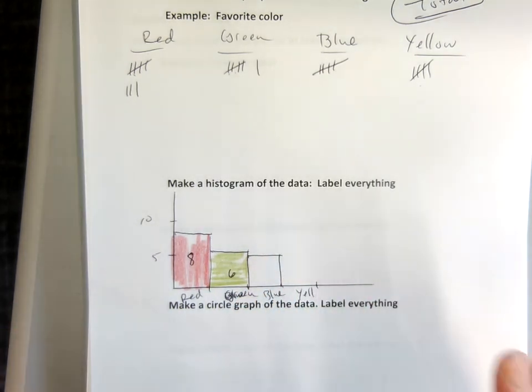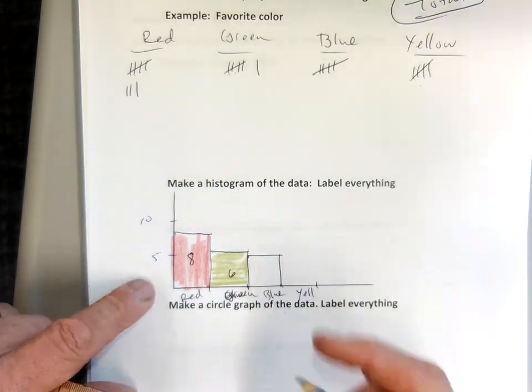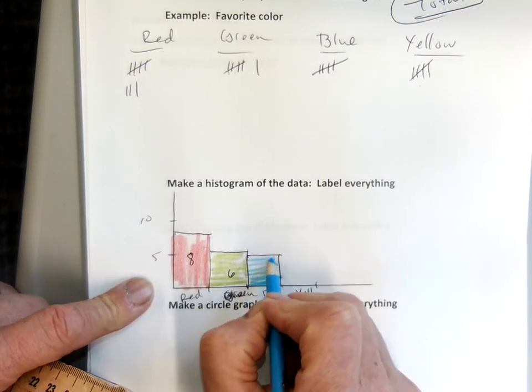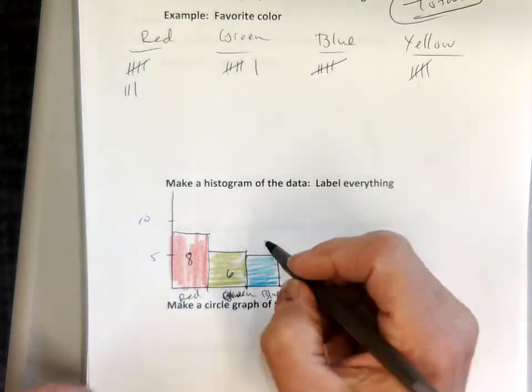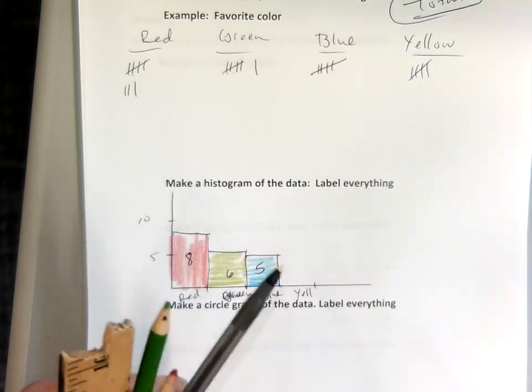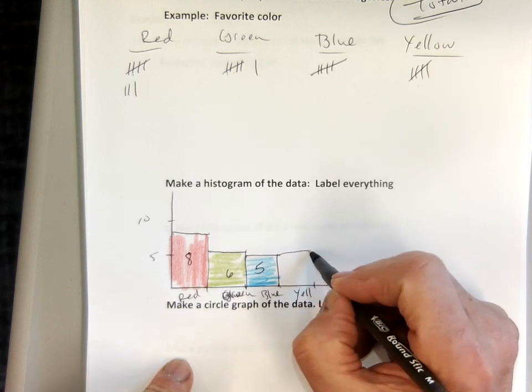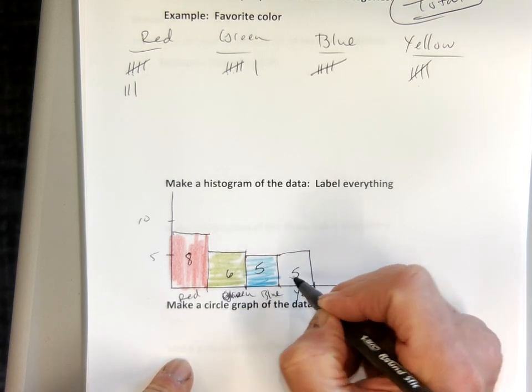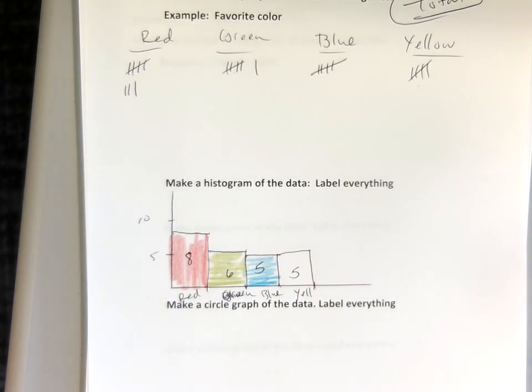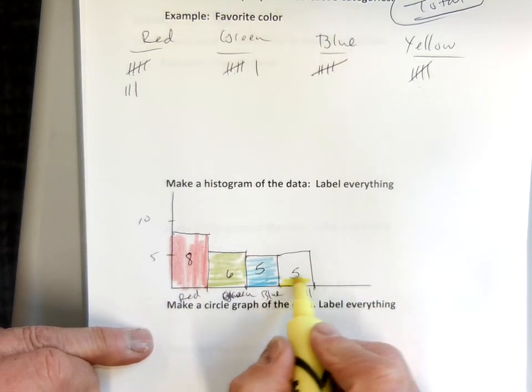And I'm going to put my 5 in there. Make it nice and neat. And then my yellow goes up to 5 again. Okay. And then I'll put that in yellow. Okay. So there's my histogram, pretty easy.